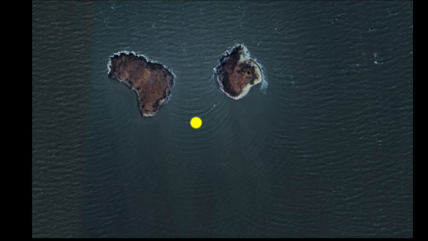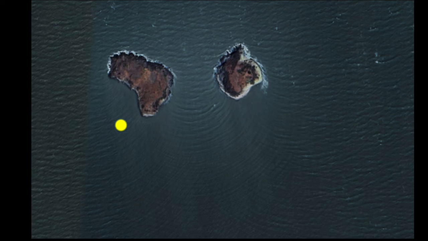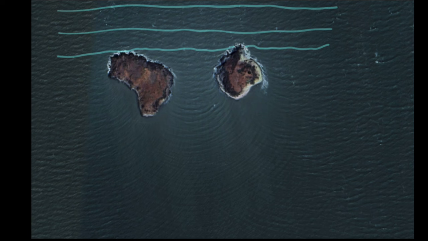So let me unhide this. What do you notice? You notice some circular ripples over here. That is very interesting. Can you see that? The reason why it's interesting is because if you were to draw the incoming waves, it's kind of horizontal. You can see it, right? So here's the horizontal waves.